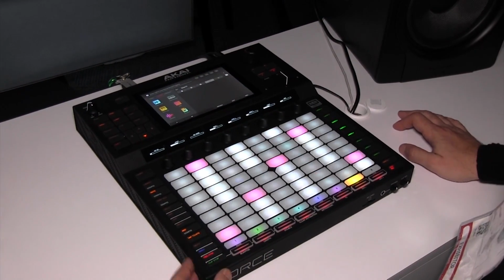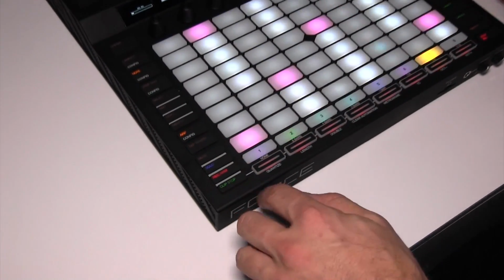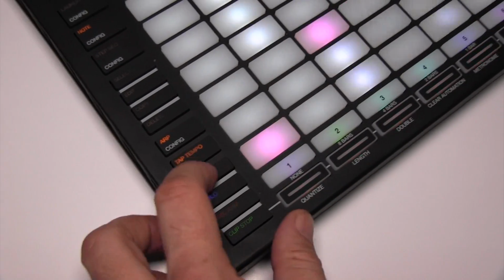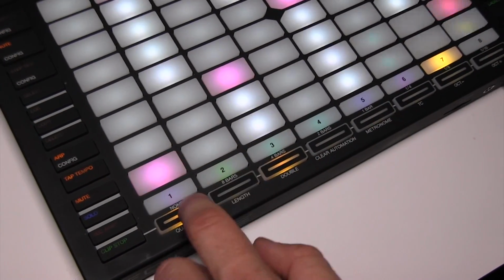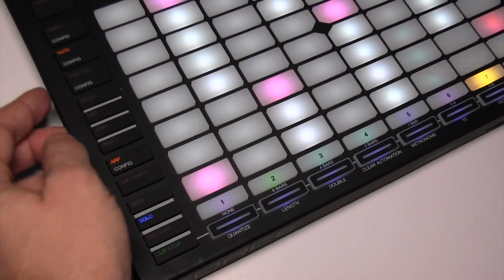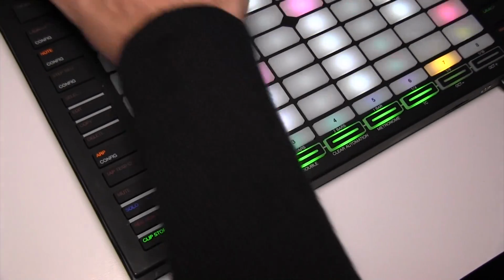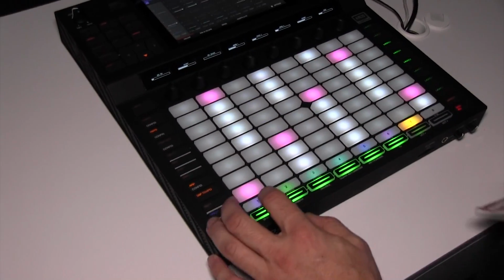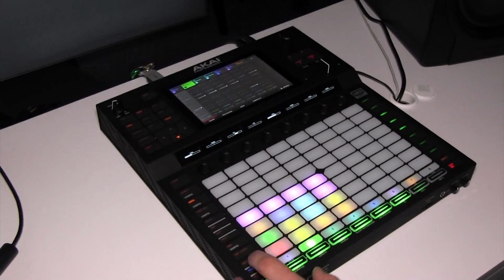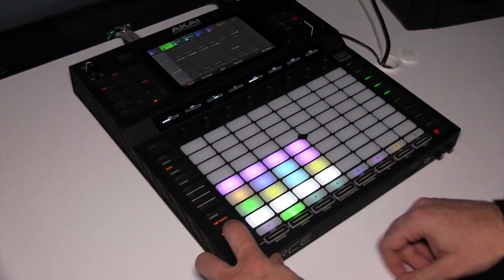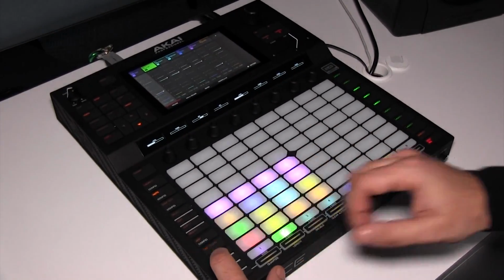A dedicated tap tempo button, and then these 4 buttons right here will change the behavior of the bottom row of pads. So I can set them up to mute, solo, which can also cue, record arm, and clip stop. If I'm on a drum track, the mute will also mute on the pad level. So when the pad turns red, that will be muted.